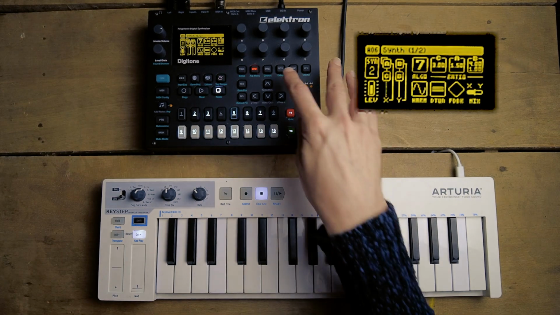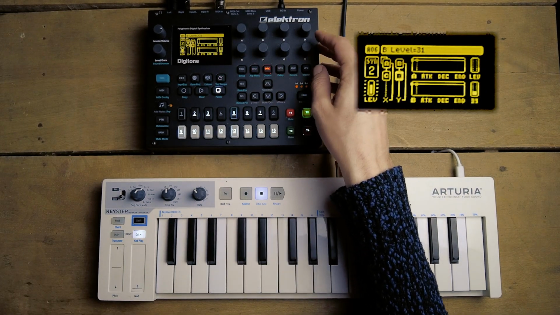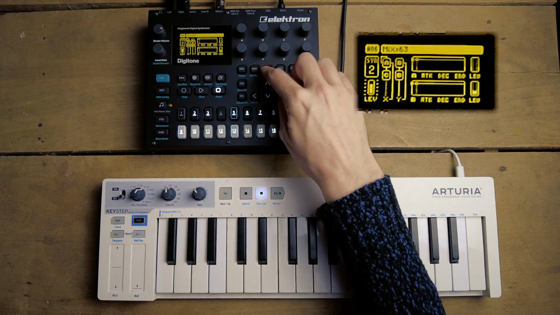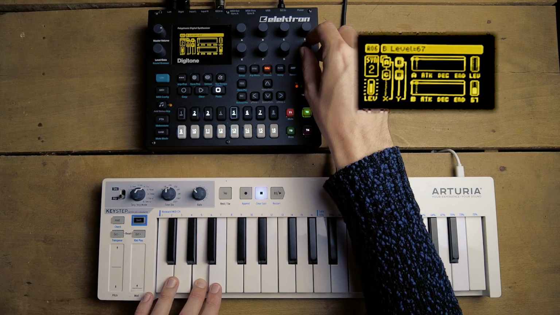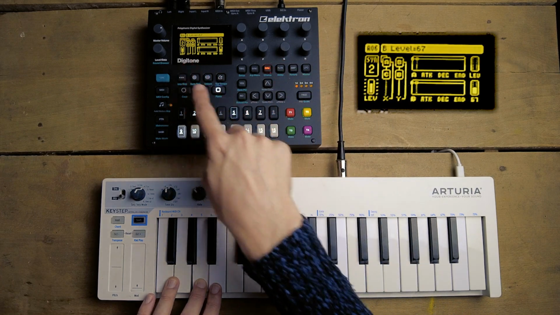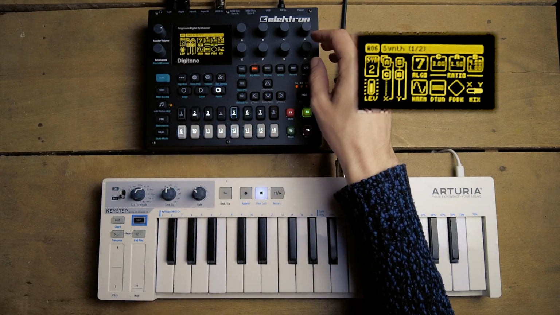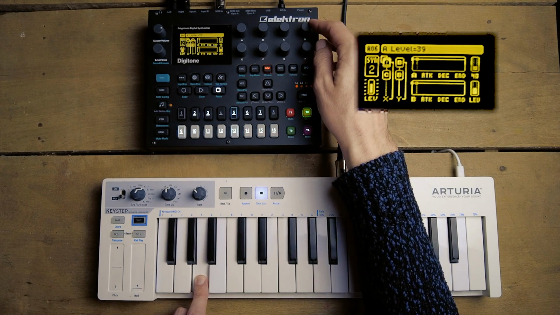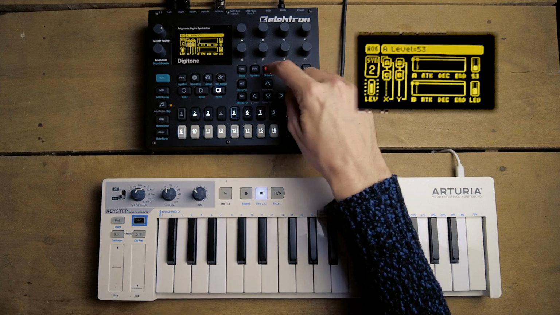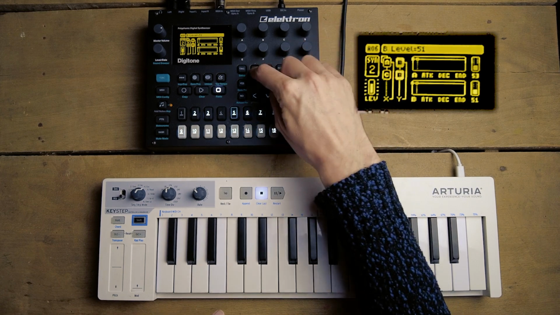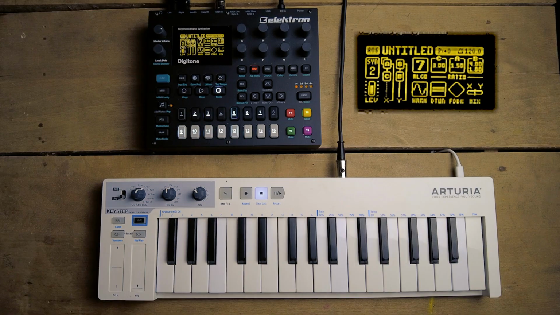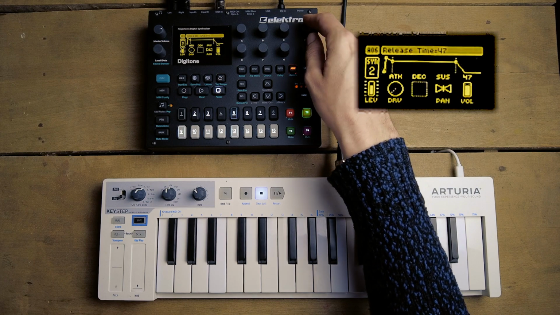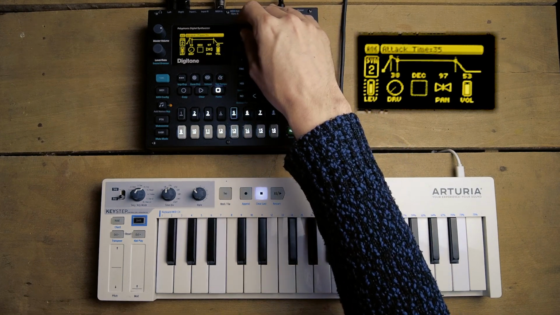Good. Next, I'm going to increase the modulation amount a little bit. Here, the lower control only affects the signal path on the right here, the B operators, and the upper one only the A operators. I don't want anything crazy here, it's just a little bit of modulation. Next, because it is a pad, I want the release to be a bit longer and the attack as well.